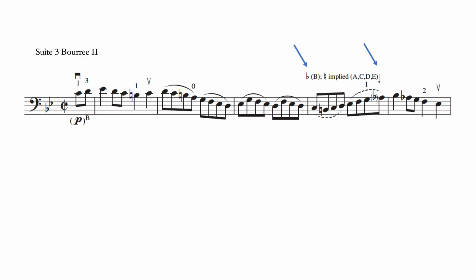Other types of errors include changes made by the editor, such as just examined in the Suite 1 prelude, and the omission of something, which is sometimes a more devastating mistake, because then we don't know if it was really omitted or added by somebody else. An example is the flat sign in the Suite 3 Bourrée 2 that was an example of Greer's reasonable competing readings.